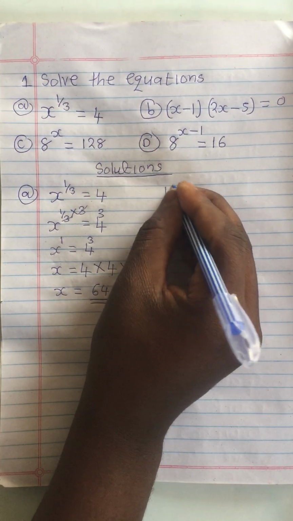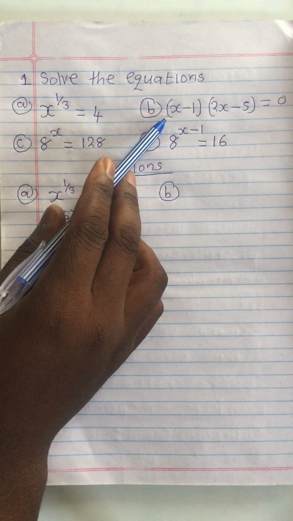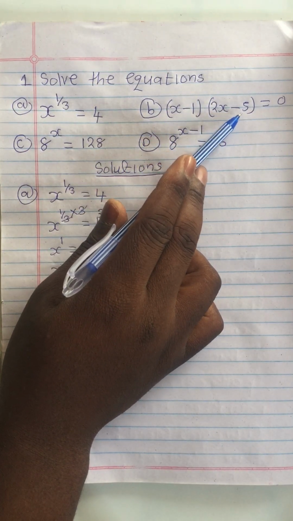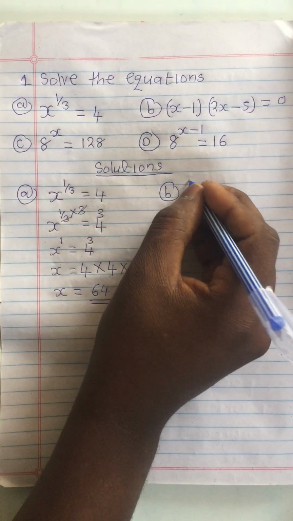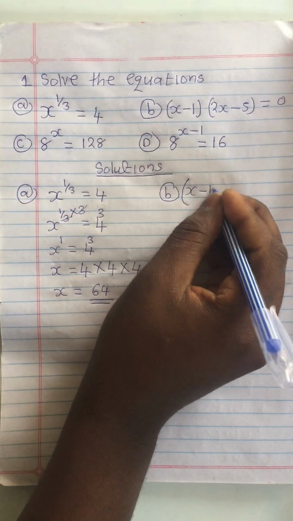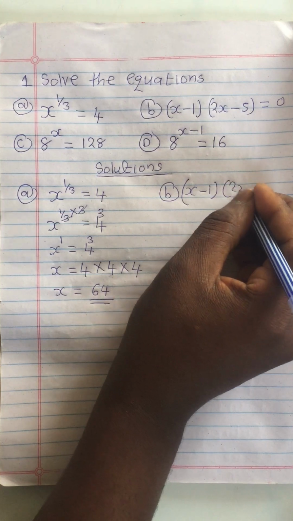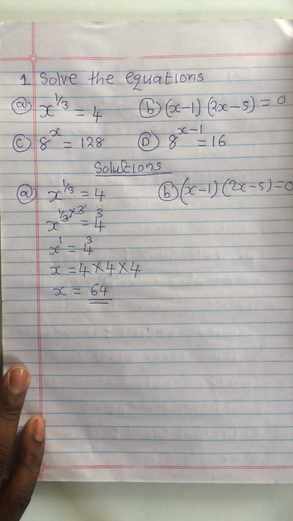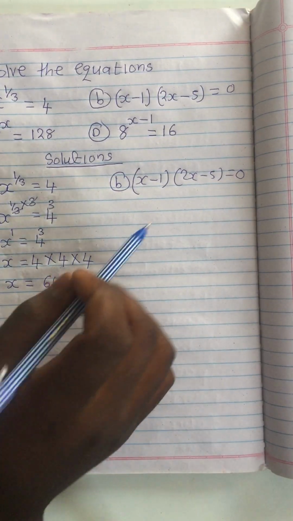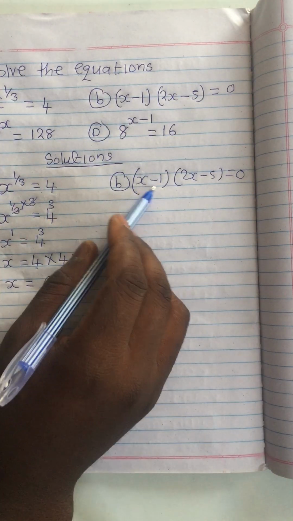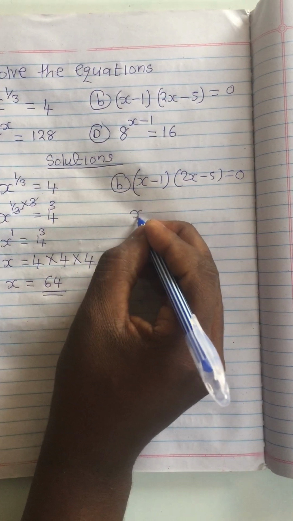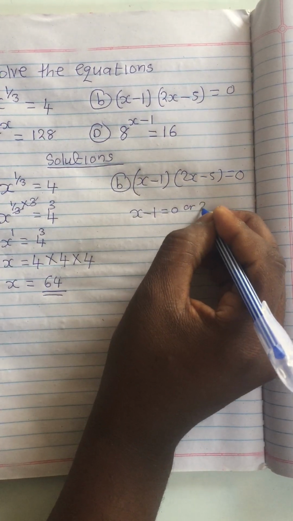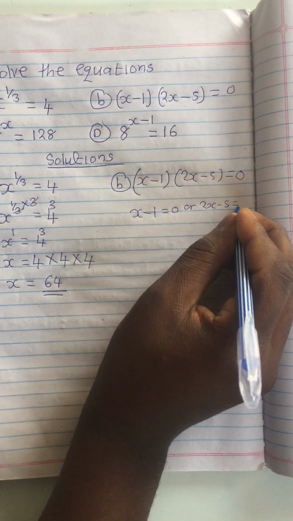We come to B. B says solve the equation x minus 1 close, open 2x minus 5 close, equal to 0. So you say x minus 1 open 2x minus 5 equal to 0. Once you see an equation like this and it's equal to 0, you just remove them outside the brackets, which is x minus 1 equal to 0 or 2x minus 5 equal to 0.